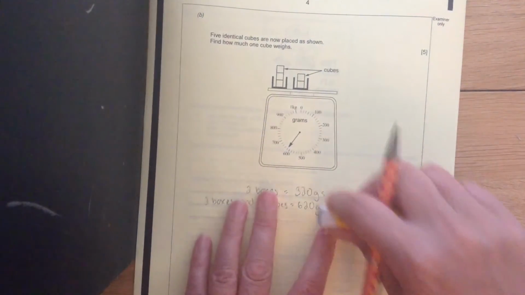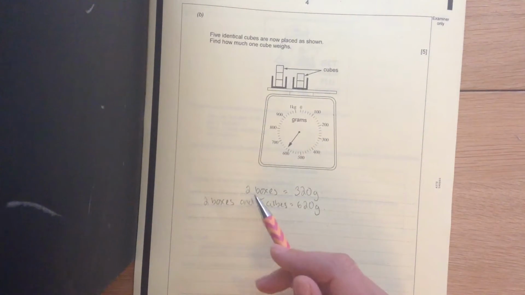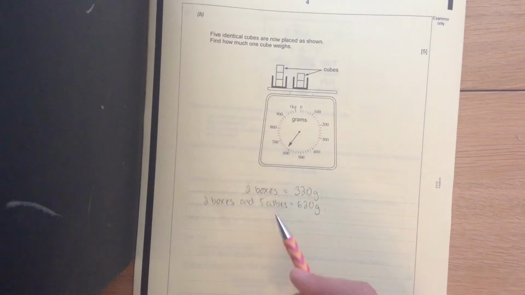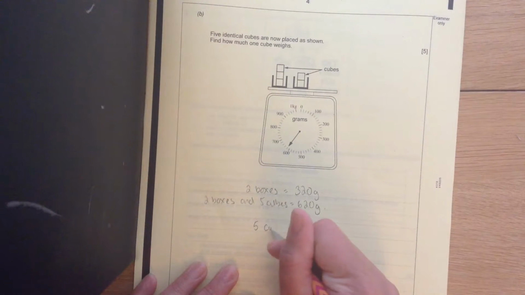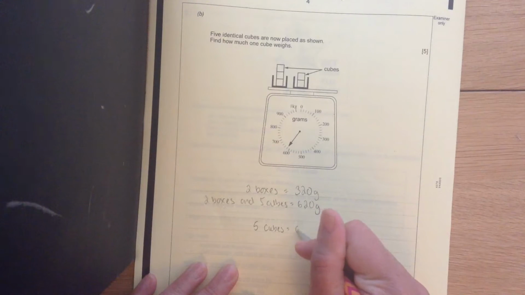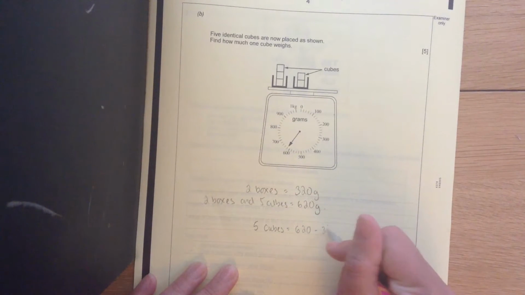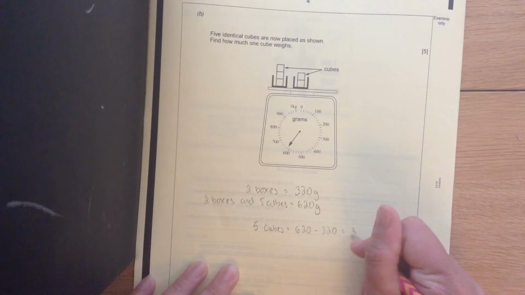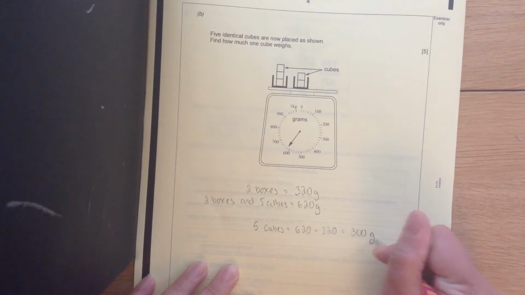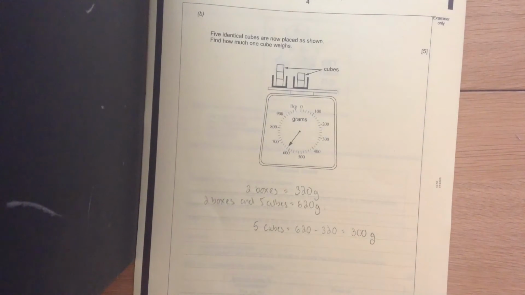Right, so looking at these two then, the difference between these two is the 5 cubes, isn't it? Because this is 2 boxes and this is 2 boxes and 5 cubes. So the difference is the weight of the 5 cubes. So 5 cubes, they weigh 620. Take away 320. So they weigh 300, don't they? So those 5 cubes weigh 300 altogether.